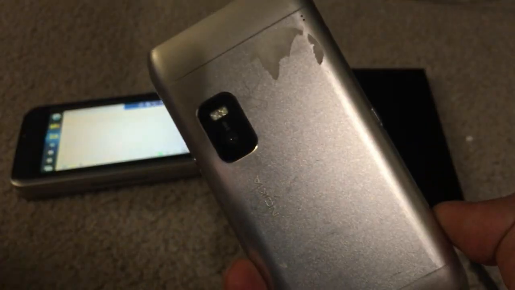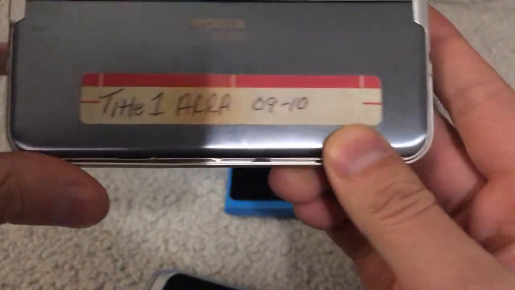On the back we have 8 megapixel shooter. I think this one has nothing, right? Yeah, we don't have anything. We just have a 3 megapixel front-facing webcam here, or VGA webcam here.